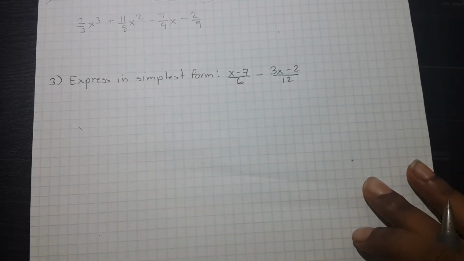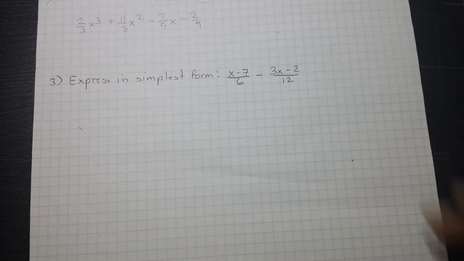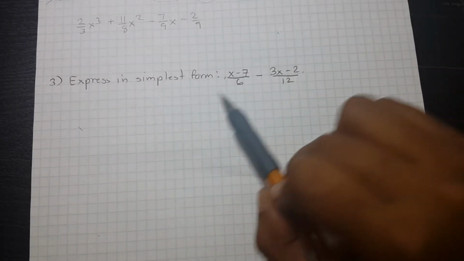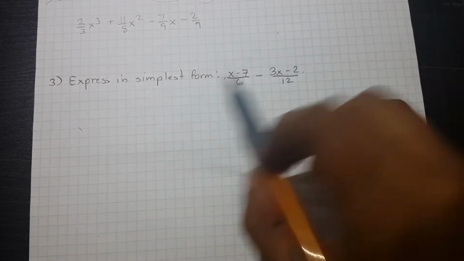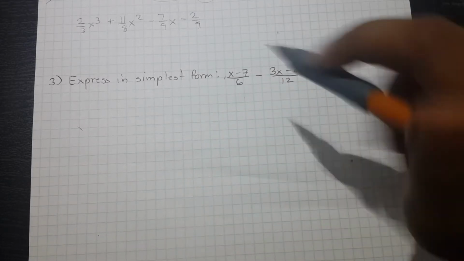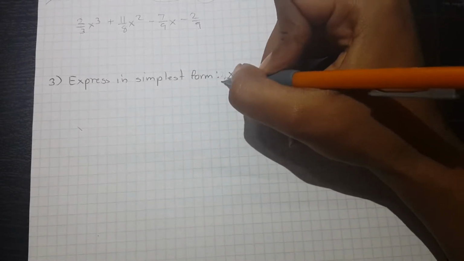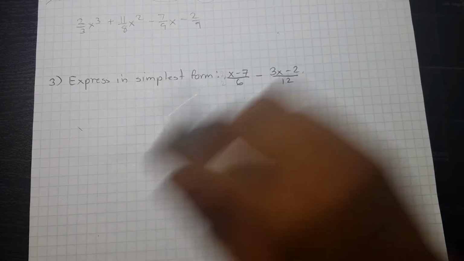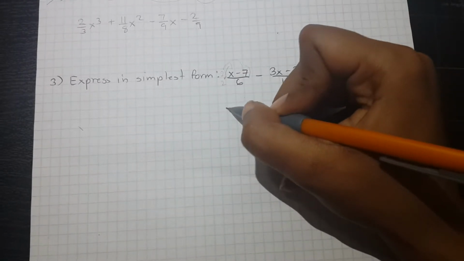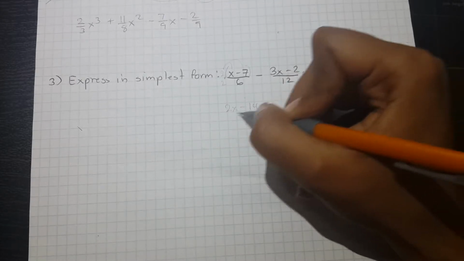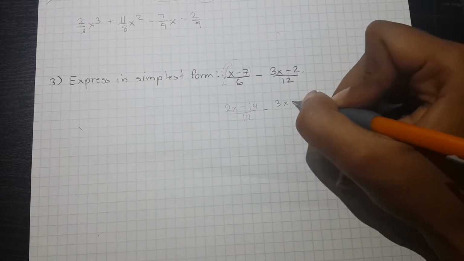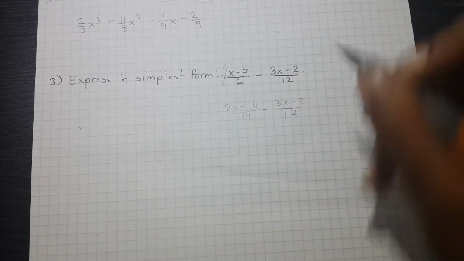Last but not least, we have a rational expression that we need to simplify. And again, you want to make sure it has the same denominator before you combine anything. So we have 6 and 12. The least common denominator is going to be 12, so I just need to multiply this first term by 2/2. So I'm going to distribute 2 to both terms. I'm going to get 2x minus 14/12 minus 3x minus 2/12.